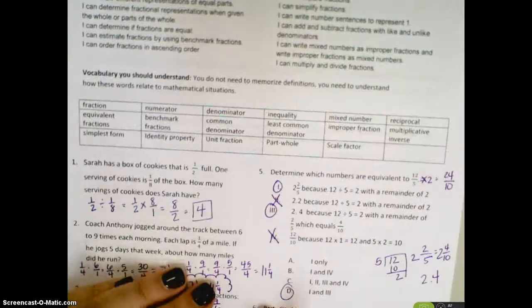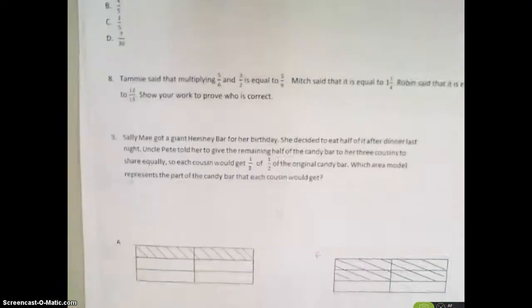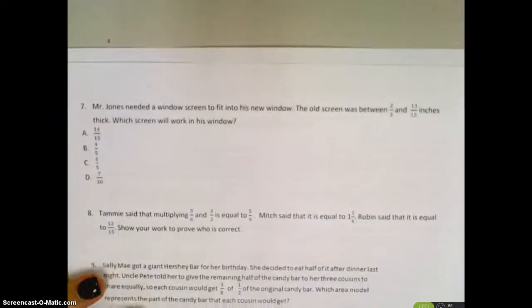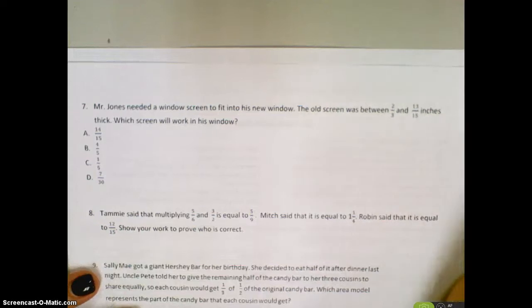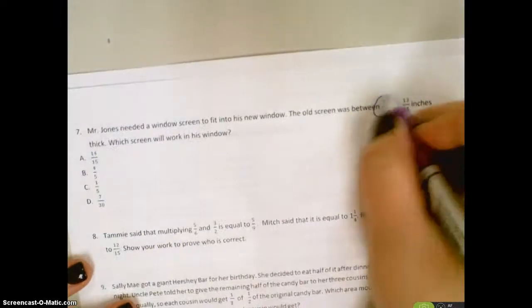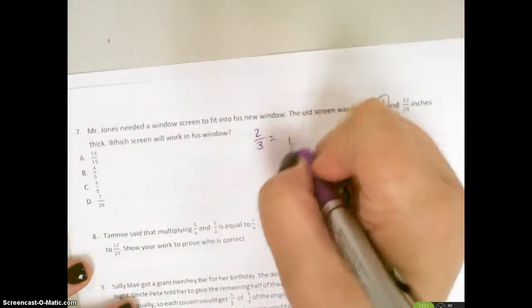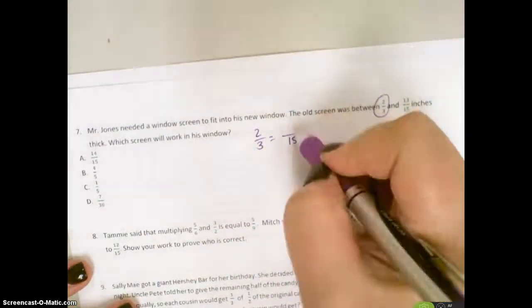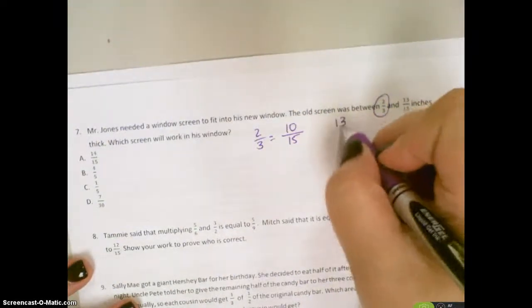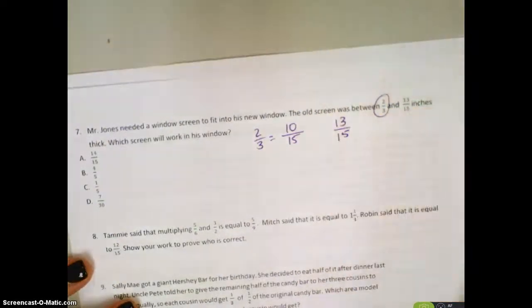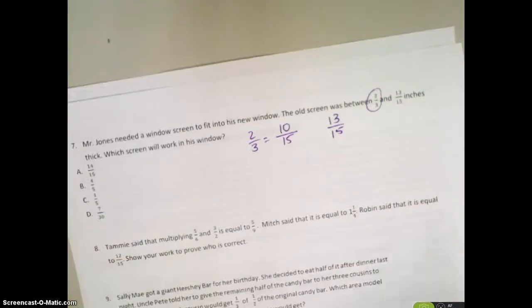Go ahead and go on to the next page, if I can turn it. Alright. Mr. Jones needed a window screen to fit into his new window. The old screen was between 2/3 and 13/15 inches thick. Which screen will work on his window? So I went ahead and turned 2/3 into 15ths. So the equivalent fraction for that would be 10/15ths. So now I know that my fraction needs to lie between 10/15ths and 13/15ths. So that would leave me with the option of 11/15ths or 12/15ths for my answer.